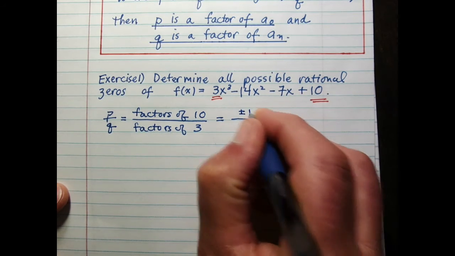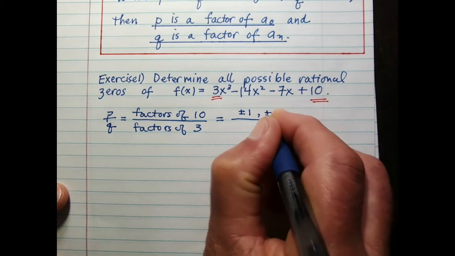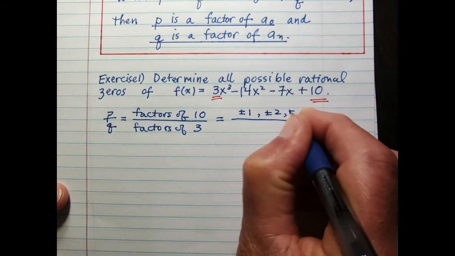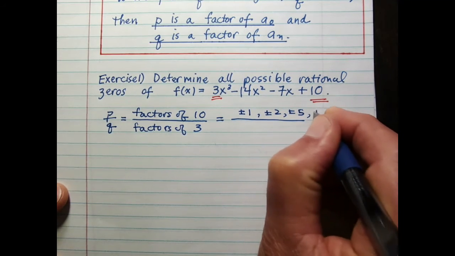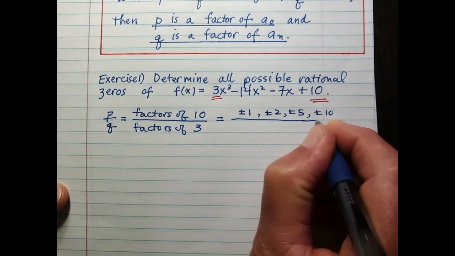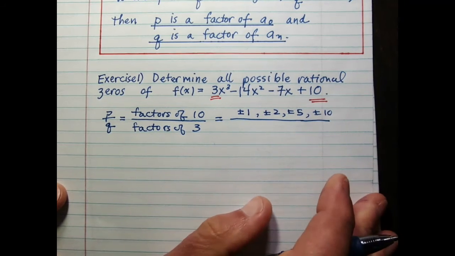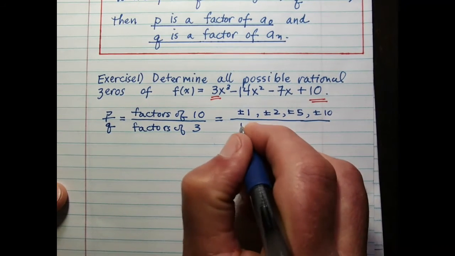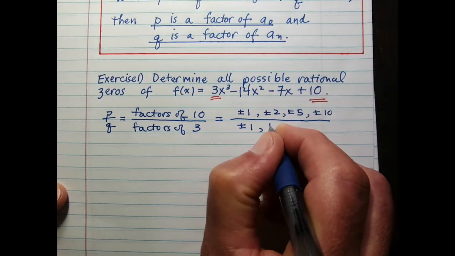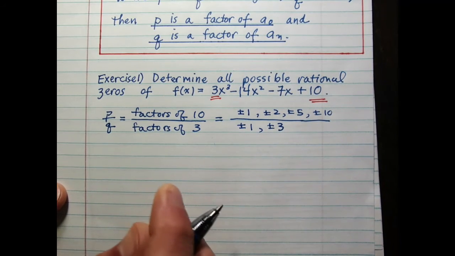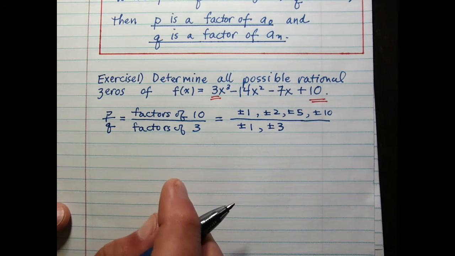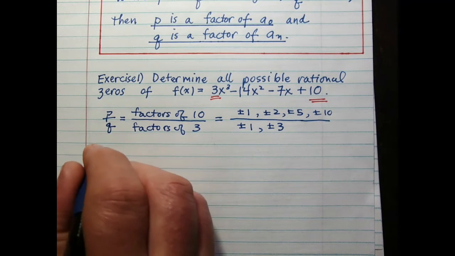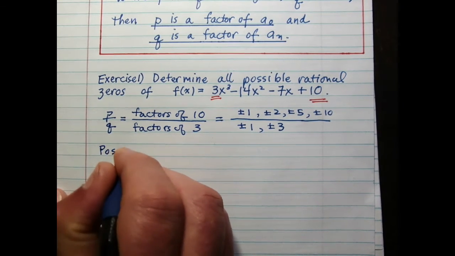So plus or minus 1, plus or minus 2, plus or minus 5, plus or minus 10. Those are all the factors of 10. The factors of 3, well, it could be plus or minus 1 or plus or minus 3. They're the only factors of 3. 3 is prime.